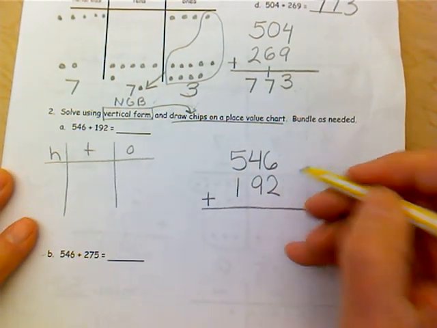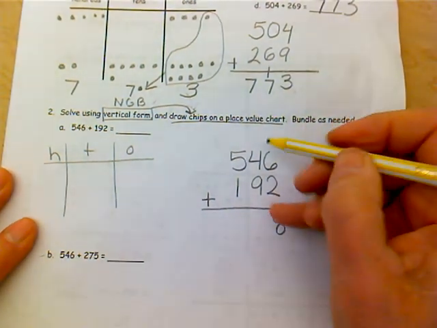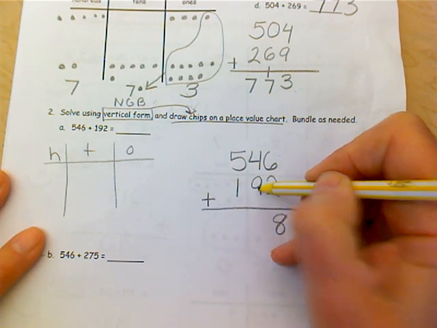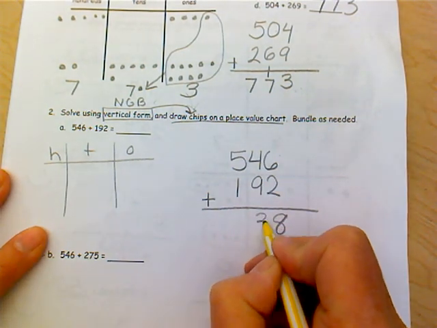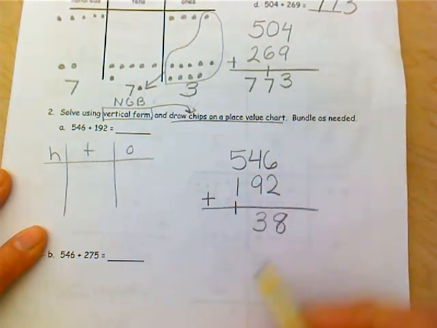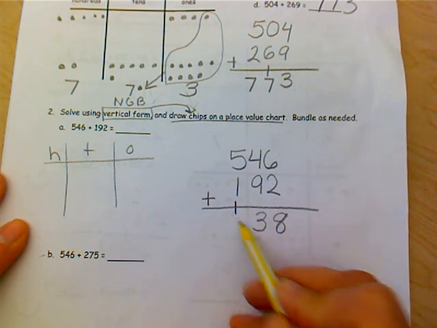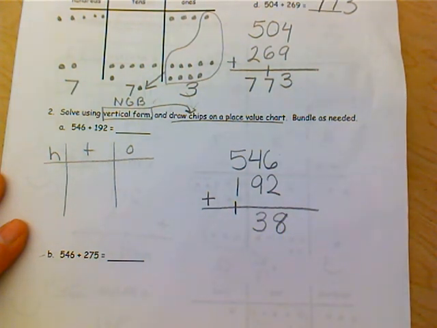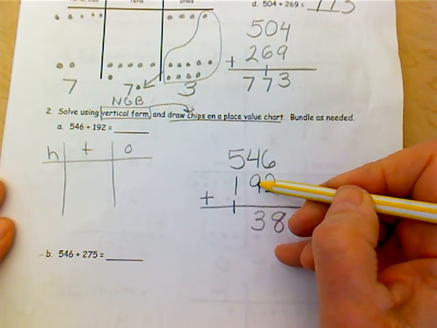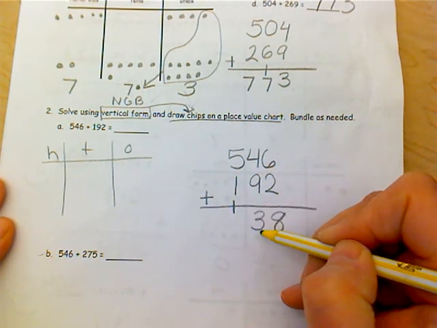6 ones plus 2 ones is 8 ones, and I did not compose a 10, so I'm not going to. 4 tens plus 9 tens is 13 tens, so that would be 3 tens and a composed 100, which would be 1 100 and 3 tens, or 13 tens. And so again, 4 tens and 9 tens is 13 tens, or 1 composed 100 and 3 tens.